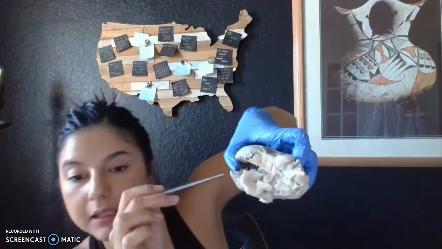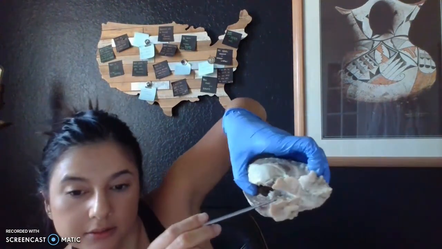Okay, next we're going to go over to the left atrium, which I think has a better view. I can see it better. Let me try again. Hold on. Thank you for having patience with me here.